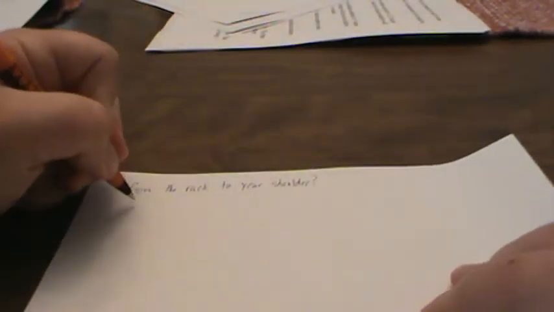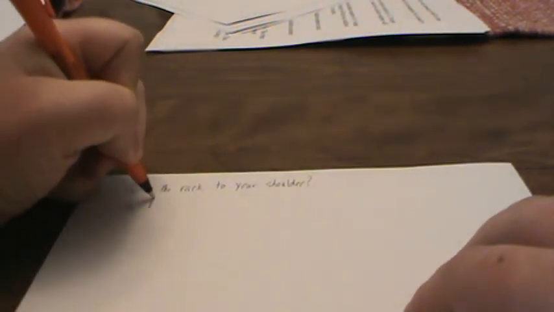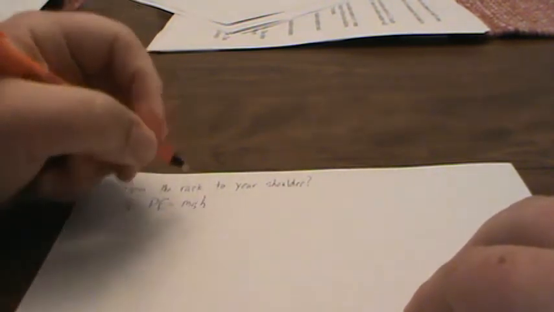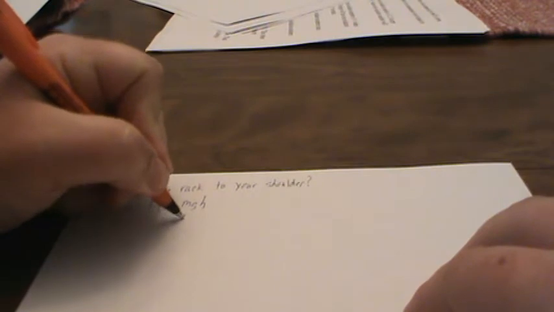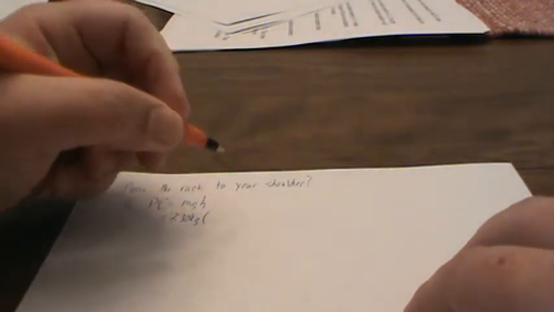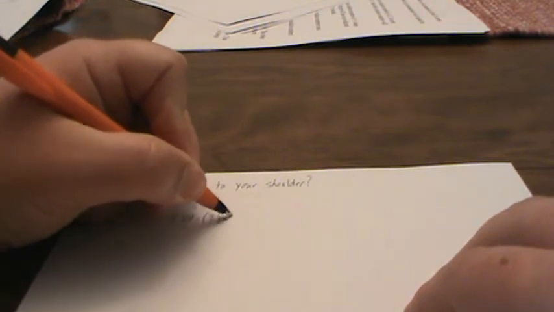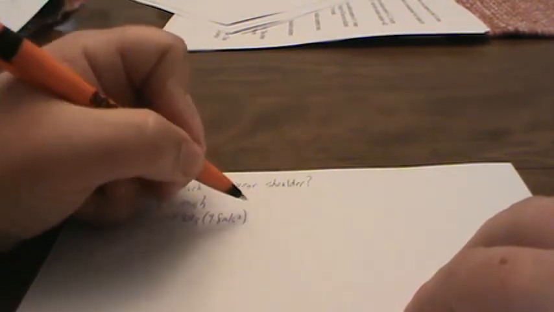Alright, so let's work on A. How much potential energy is in the bowling ball when it's at your shoulder relative to the floor? Potential energy is equal to mgh. The mass of the bowling ball is 7.30 kilograms. g is the acceleration due to gravity, 9.8 meters per second squared, times the height.